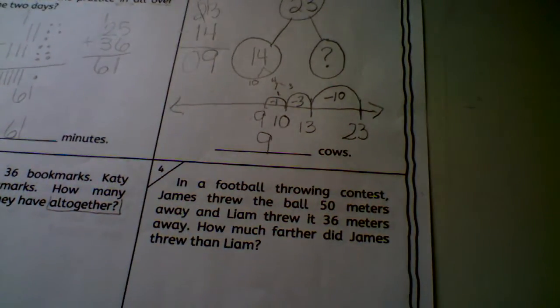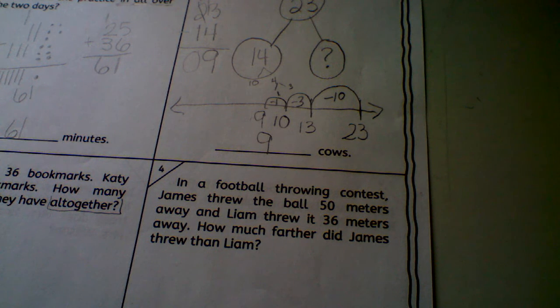Number 4 says, in a football throwing contest, James threw the ball 50 meters away and Liam threw it 36 meters away. How much farther did James throw than Liam? Okay, we're talking about meters and how far they threw something. Let's read that again. In a football throwing contest, James threw the ball 50 meters away and Liam threw it 36 meters away. How much farther did James throw than Liam?